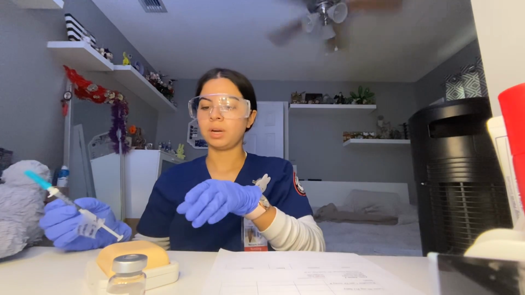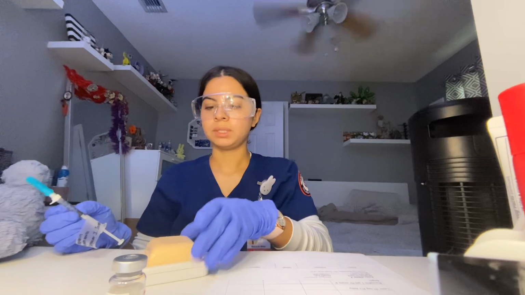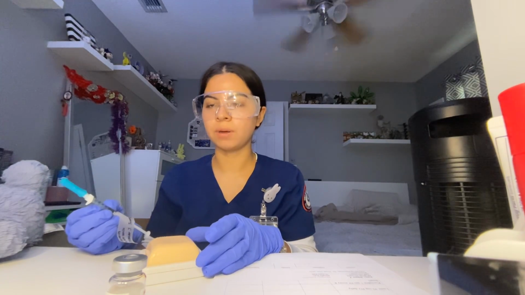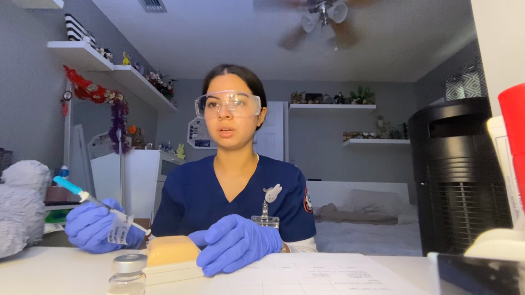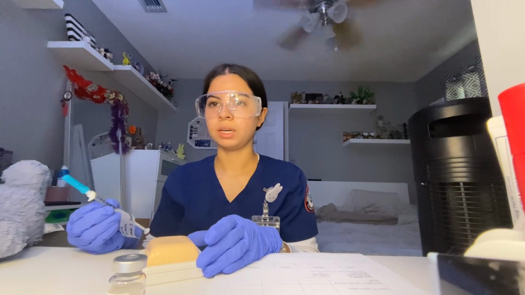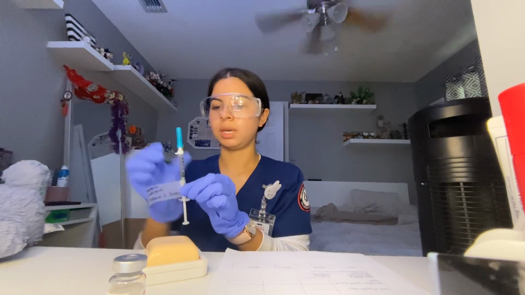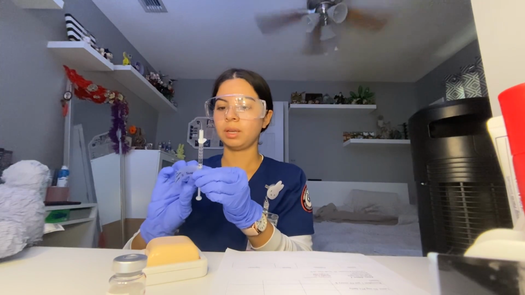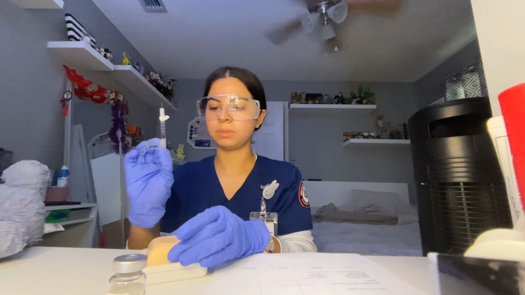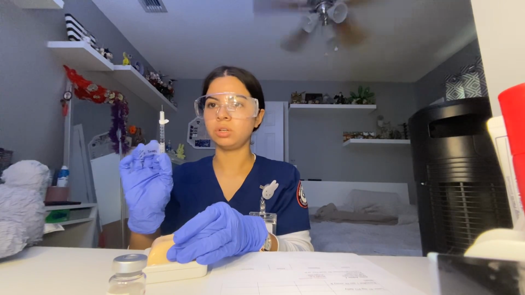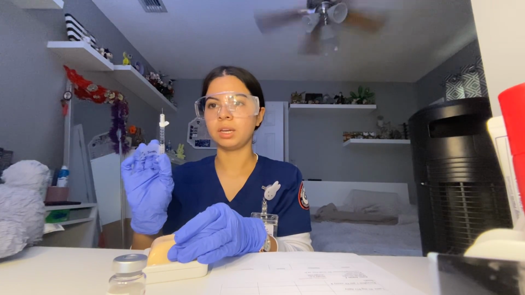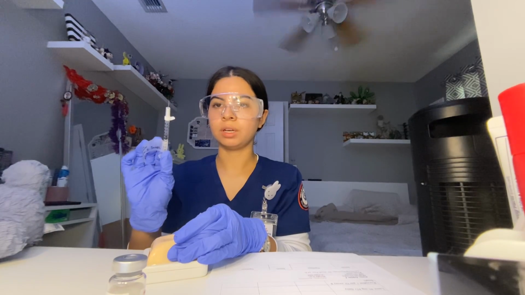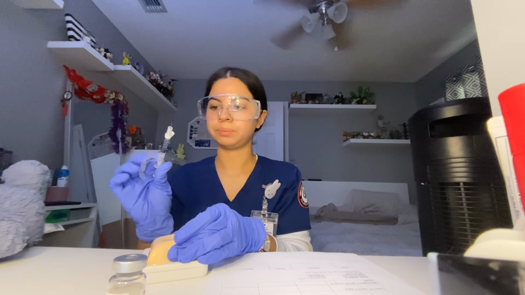And for subcutaneous, if I was able to grasp 1 inch of tissue, I would inject at a 45-degree angle, and if I was able to grasp 2 inches of the tissue, I would inject at a 90-degree angle. So I'm going to take my cap off, and I am able to grasp 2 inches of the tissue, and I'm going to inject at a 90-degree angle. And for heparin, I would inject slowly over 30 seconds.